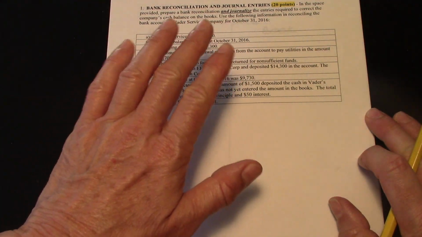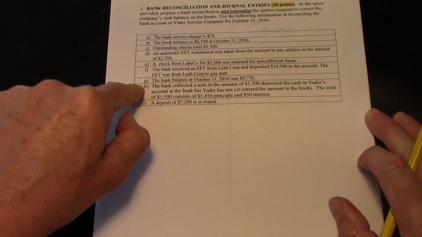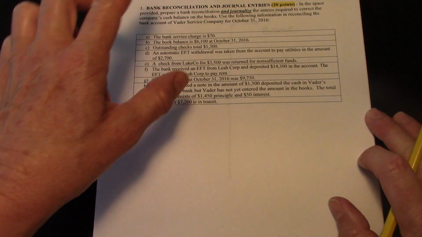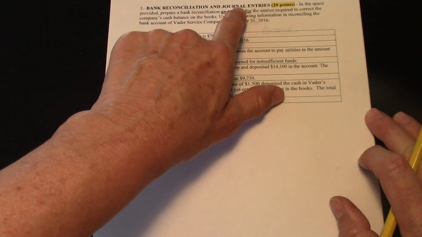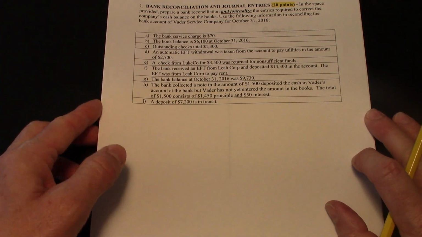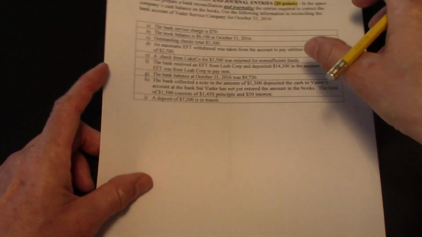So there's some adjustments to be made between what the bank says its balance is and what our cash ledger says its balance is. And then, because you have this difference, you have to do journal entries to make your cash balance correct on your books. So that's what a bank reconciliation is.